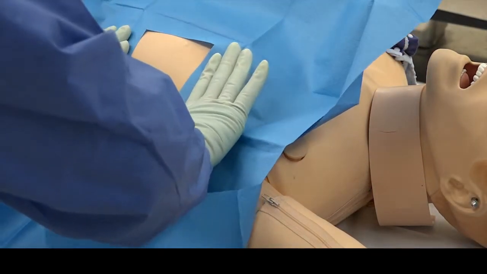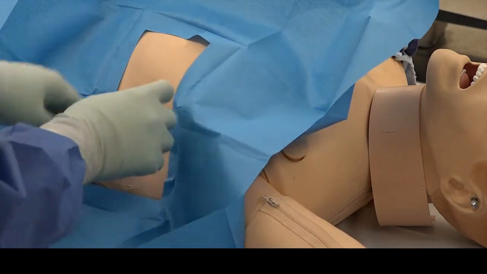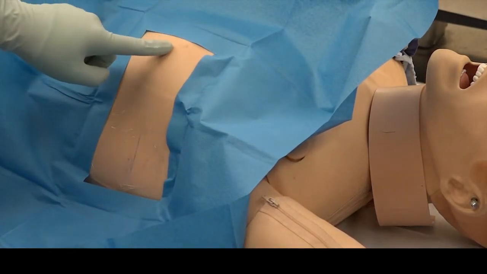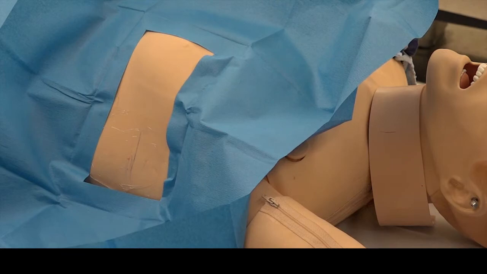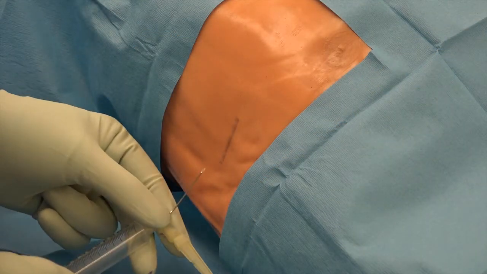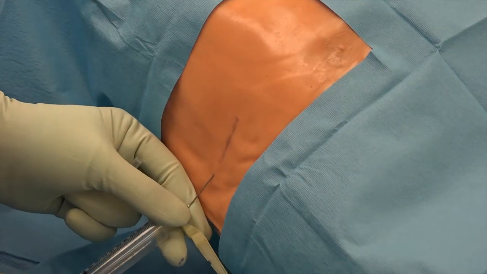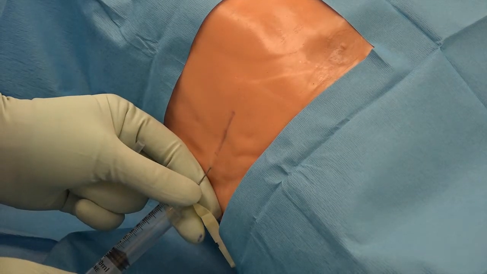Take care to expose the nipple in males and the inferior mammary fold in female patients to act as an anatomic landmark. Now anesthetize the skin and subcutaneous fat with a local anesthetic, for example 1% lidocaine with epinephrine.